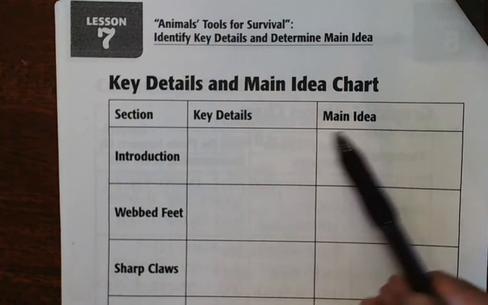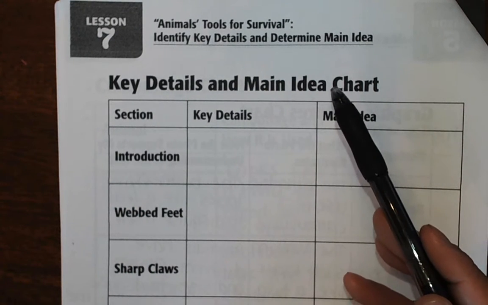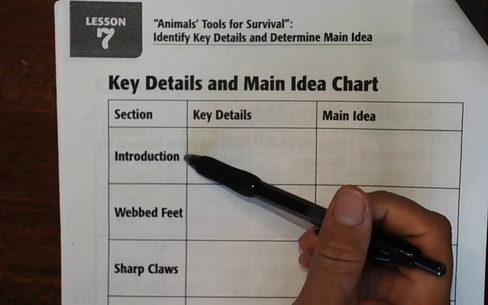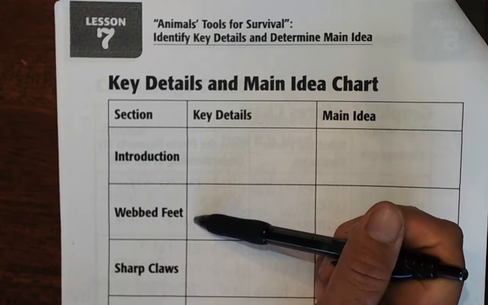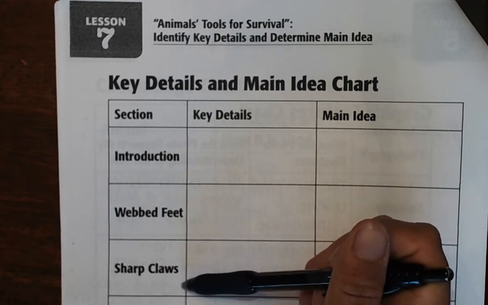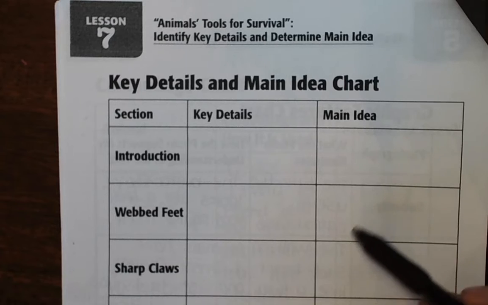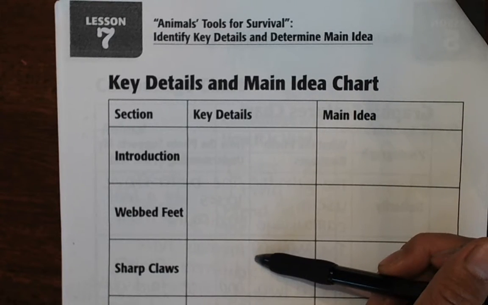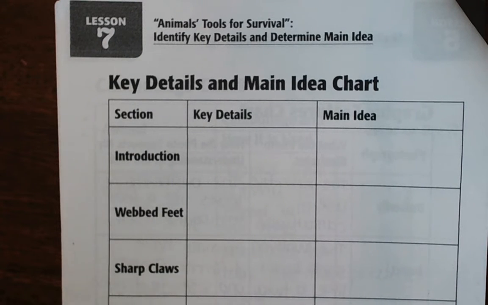So as you can see on this chart, we have our reading broken up into sections. And today we're only going to do half of them. We are going to do the section labeled Introduction, Webbed Feet, and Sharp Claws. Within each of these sections, we're going to uncover what the main idea is and what details we got from the reading. Okay?